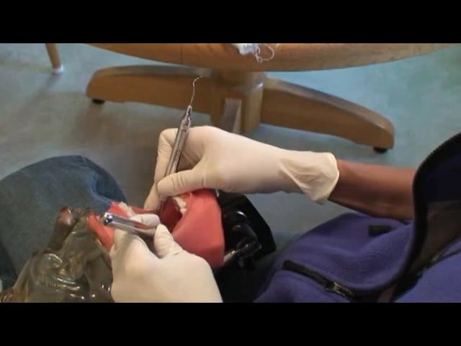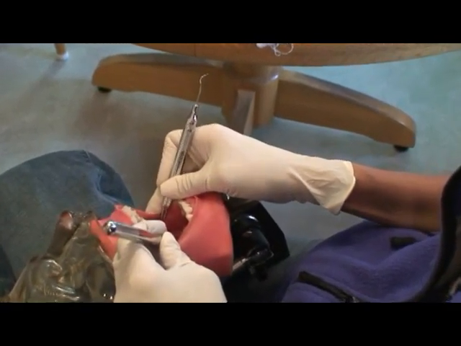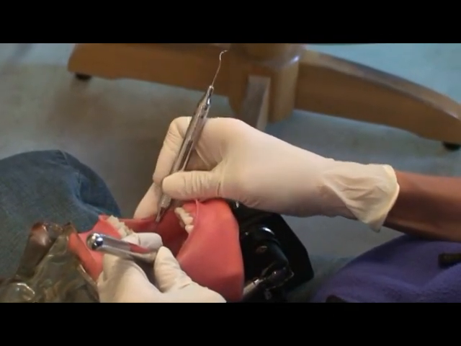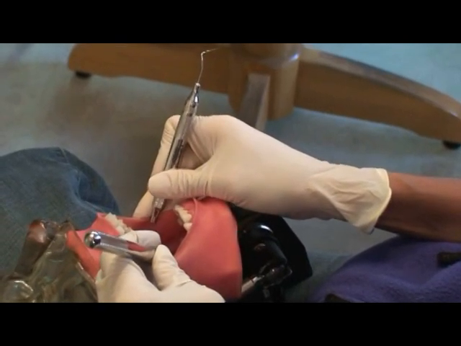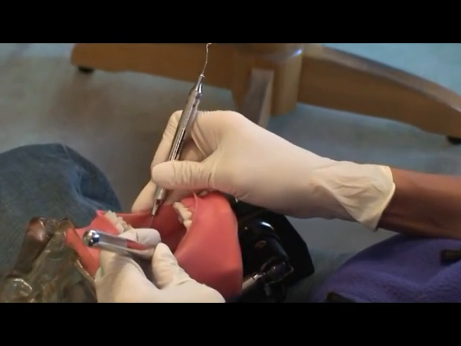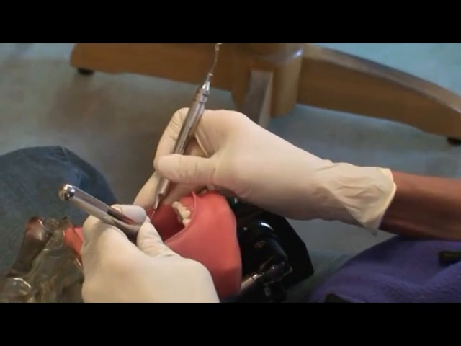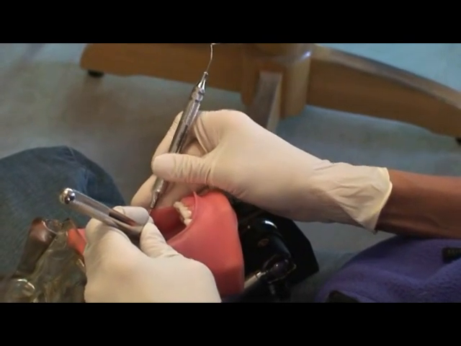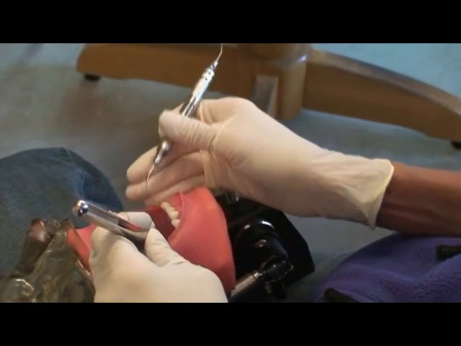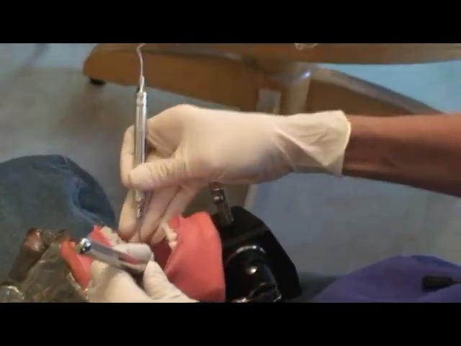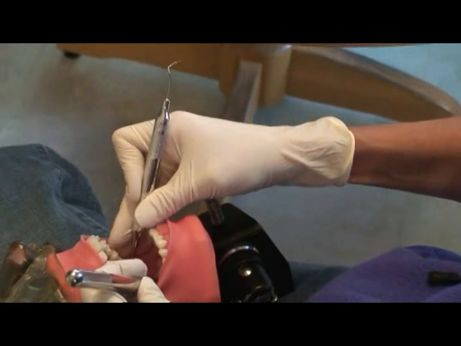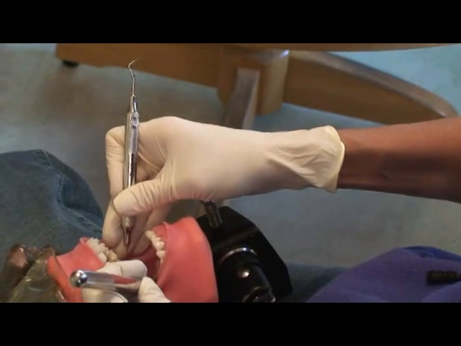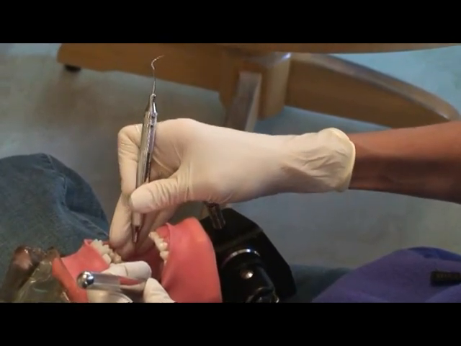Upper left lingual, cup the chin. Intraoral fulcrum is acceptable as well, and I'll show both. Now for an intraoral fulcrum, you would fulcrum directly on the molars. But I think extraoral will be easier at this time.